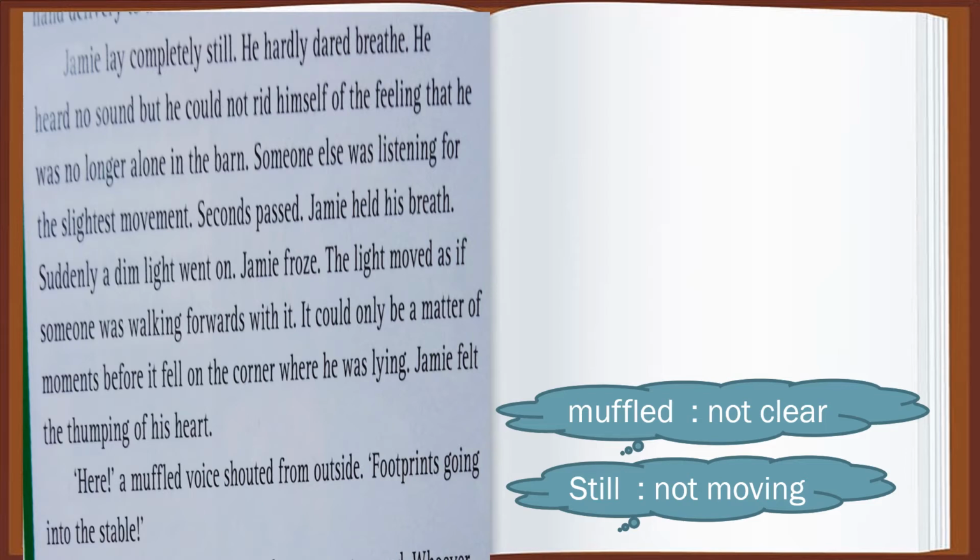Seconds passed. Jamie held his breath. Suddenly, a dim light went on. Jamie froze. The light moved as if someone was walking forward with it. It could only be a matter of moments before it fell on the corner where he was lying. Jamie felt the thumping of his heart. Here, a muffled voice shouted from outside, "Footprints going into the stable."